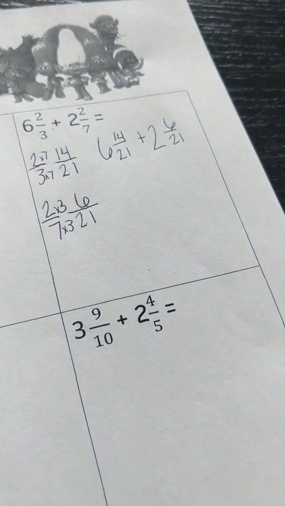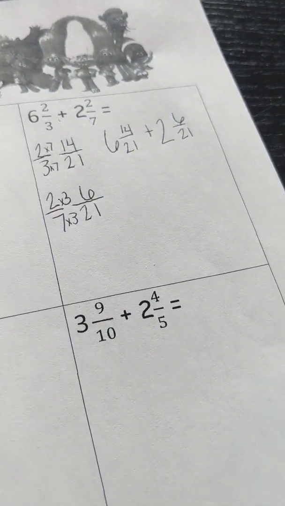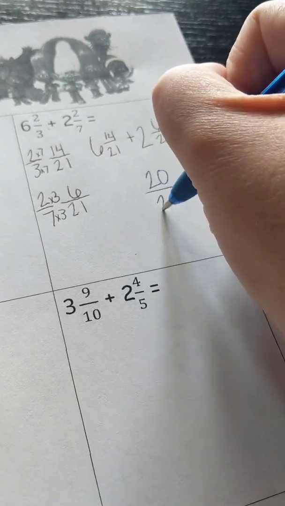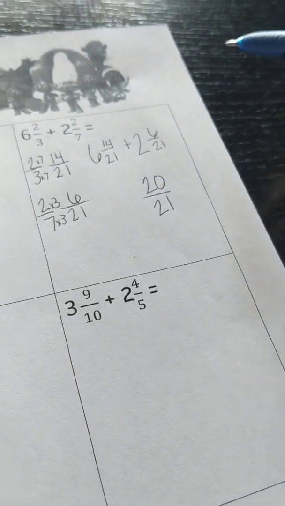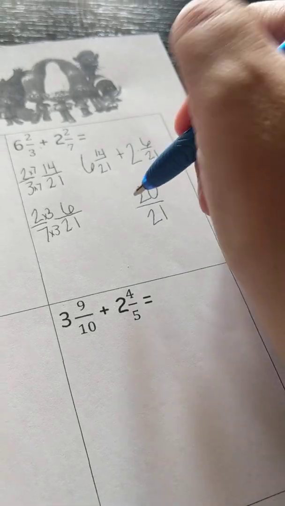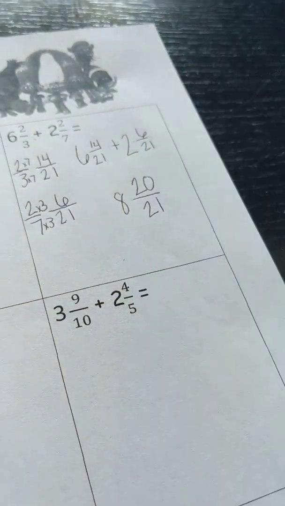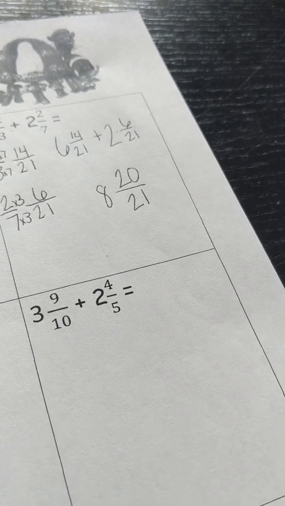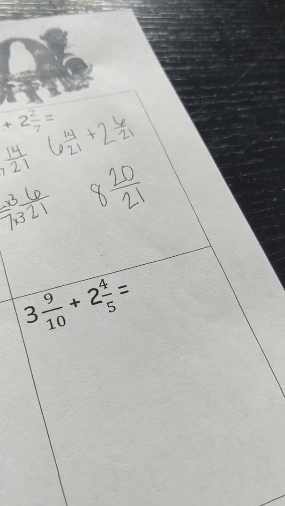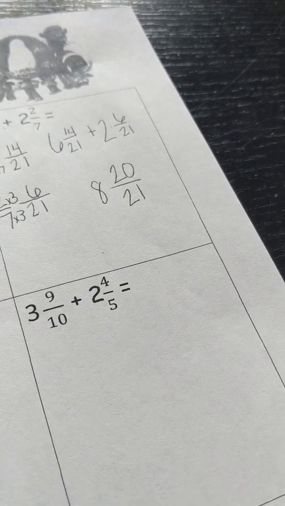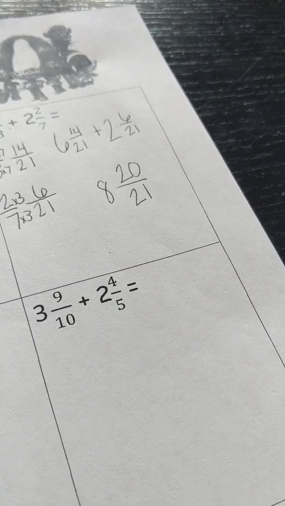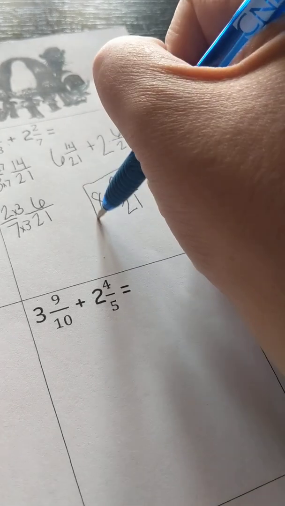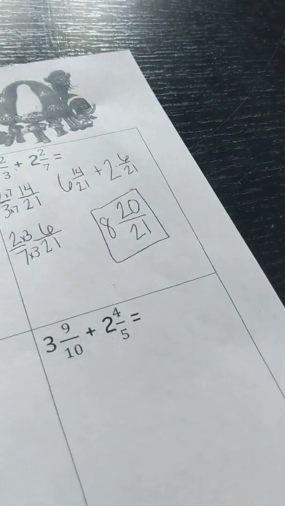So now that we have common denominators, we can add our numerators. So 14 plus 6 gives us 20. We keep that denominator of 21. Now we add those whole numbers, 6 plus 2, which is 8. Ask ourselves, can we simplify? What goes into 21 is 7 and 3. Those do not go into 20. And what goes into 20, 4 and 5, does not go into 21. So our answer is 8 and 20 over 21.